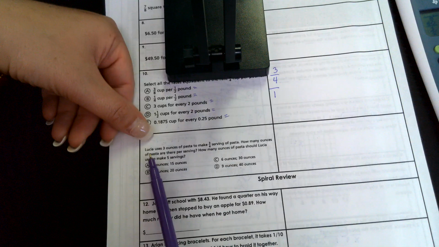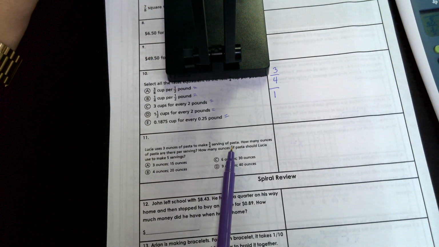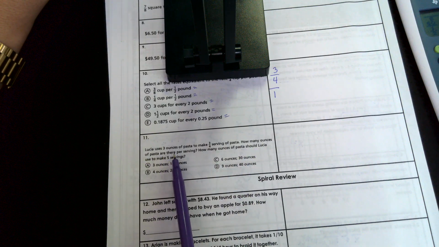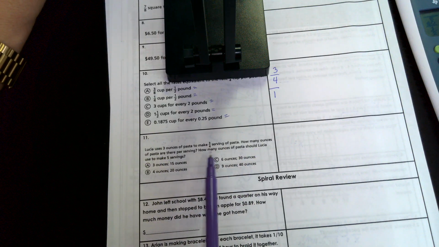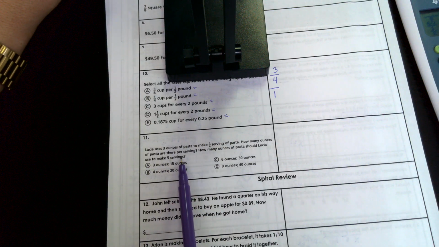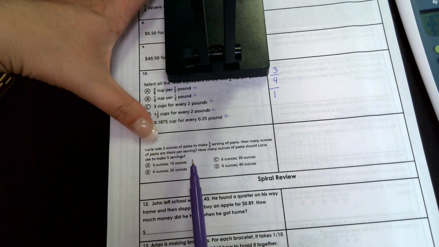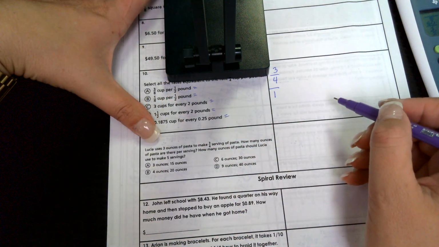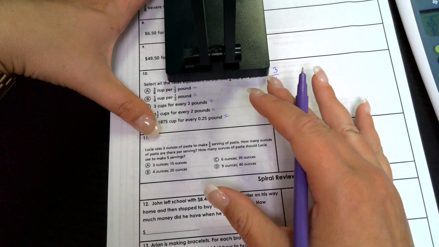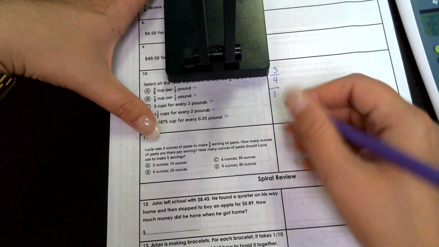Alright, number 11, Lucia uses 3 ounces of pasta to make 3/4 servings of pasta. How many ounces of pasta are per serving? How many ounces of pasta should Lucia use to make 5 servings? Once again, we're trying to solve some things. So if we're trying to solve, we're going to either set it up as a fraction or set it up as a ratio box. My go-to is usually the ratio box in these types of situations because I know what the two things I'm comparing.